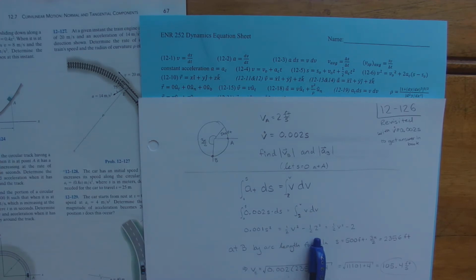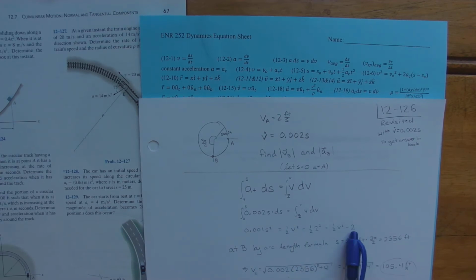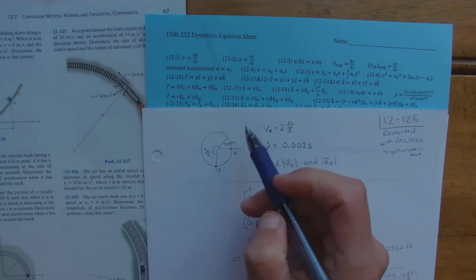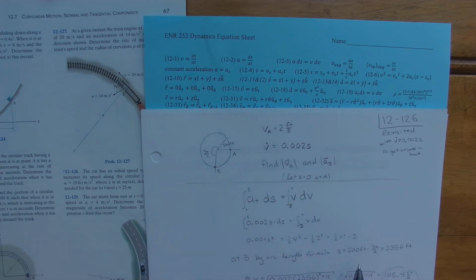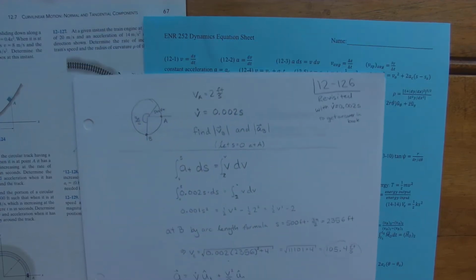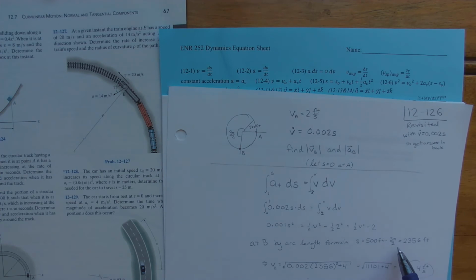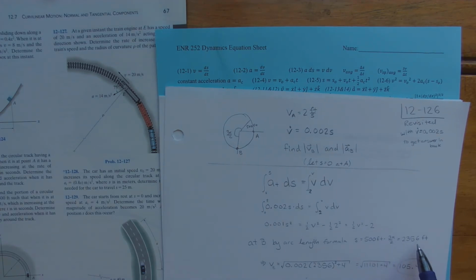Now when you put in the lower limit of integration, because it's 2, you get 2 when you plug things in. Okay, we still want to find the distance that the car travels as it goes from A to B, and we can get that from the arc length formula, just like we did in the previous problem. We take the radius and multiply it by the angle from here to here, which is 3 pi divided by 2, and that gives you 2,356.